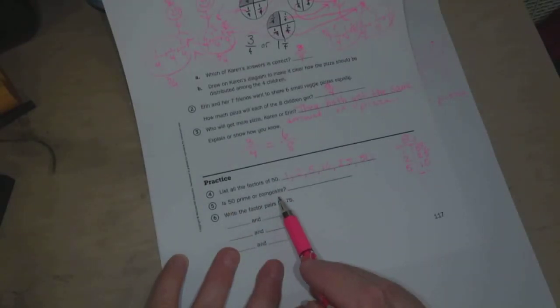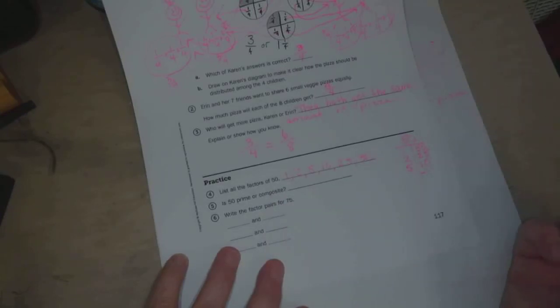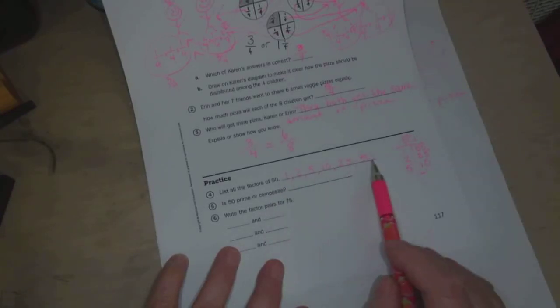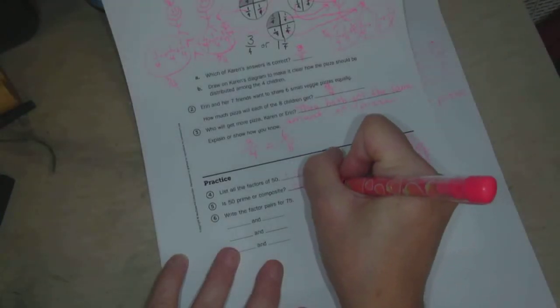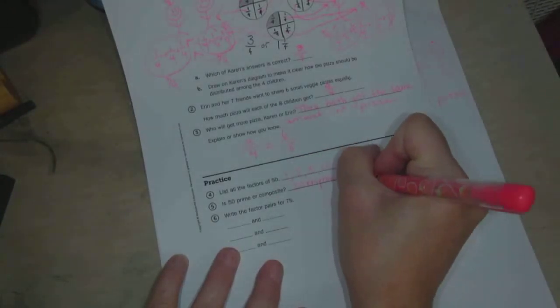Is 50 prime or composite? Well, we know the definition of prime means with exactly two factors, one and itself, and 50 clearly has way more than that. So 50 must be composite.